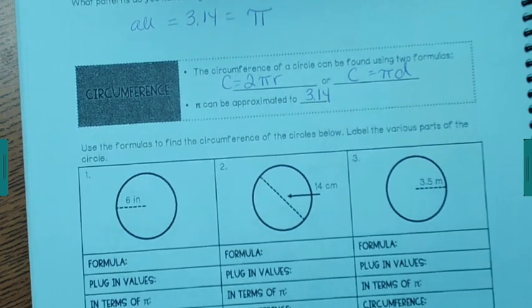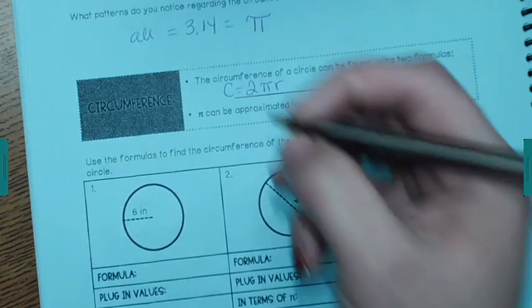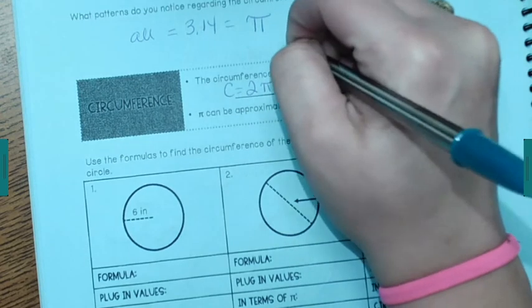When do you think I would use that first formula? What letters do you see? It's 2 pi what? R. What do y'all think the R stands for? Yeah, we're not talking pirate talk. It means radius. So this R means radius.